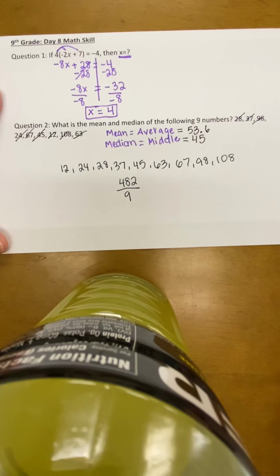Okay. So make sure whenever you're writing your paragraph that you are explaining how we found the mean and that you are explaining how we find the median.